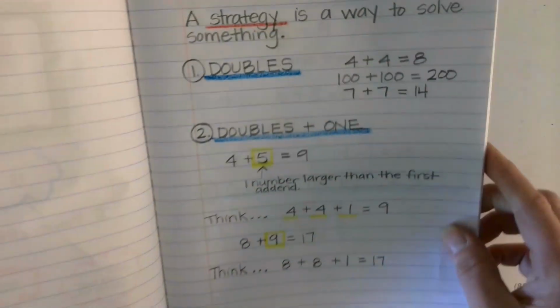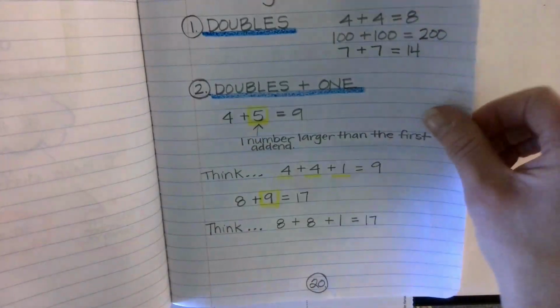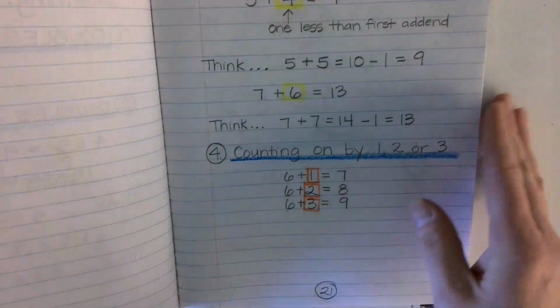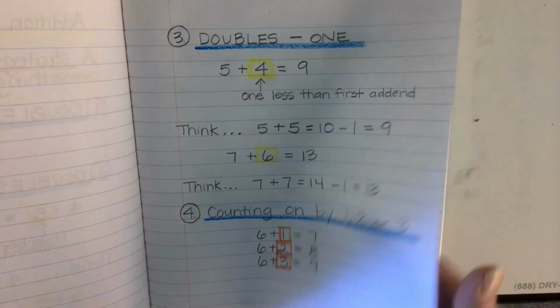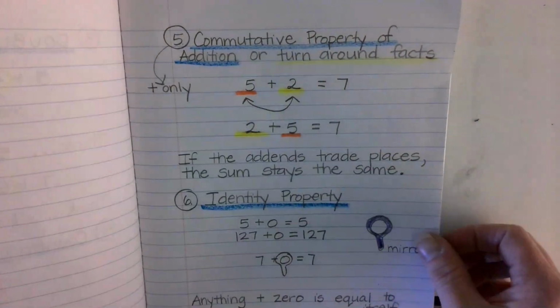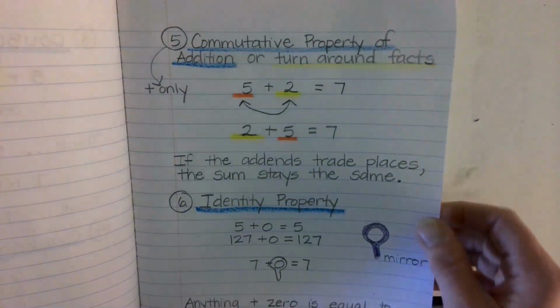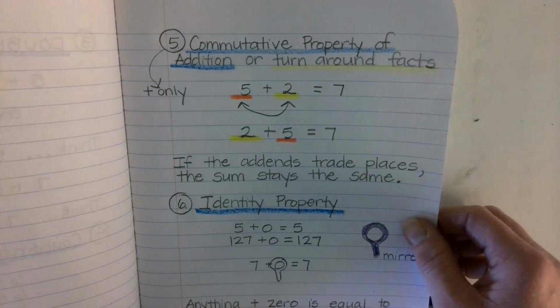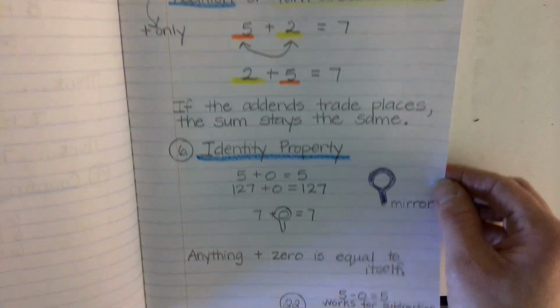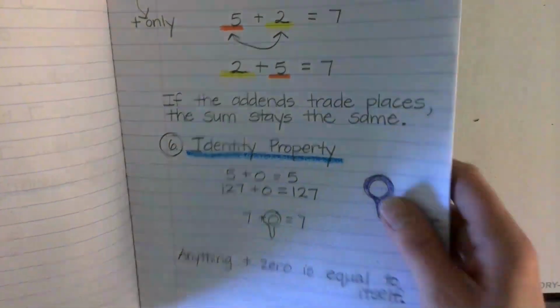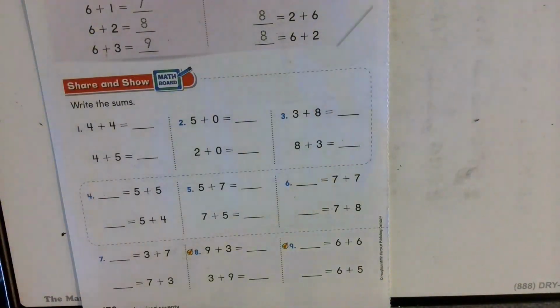So remember, quick review, we have doubles, doubles plus 1, doubles minus 1, counting on by 1, 2, or 3, the commutative property of addition or turnaround facts, and the identity property. Those are the 6 strategies we've learned about.